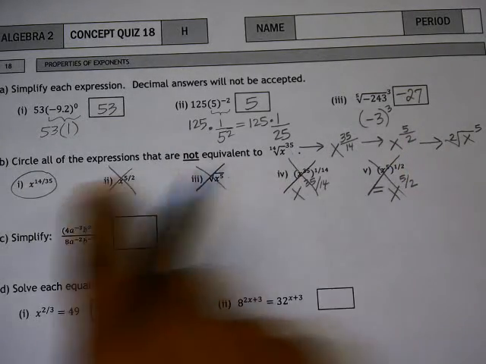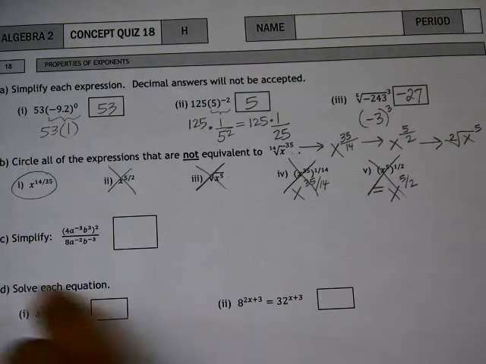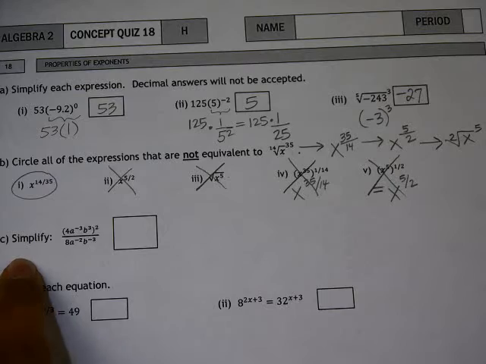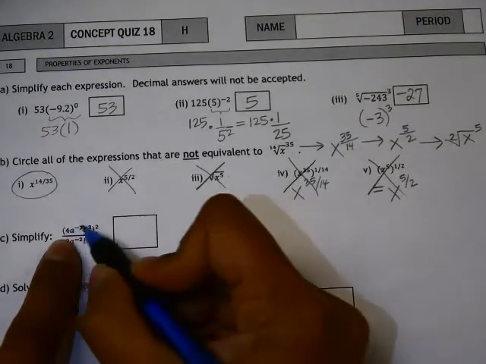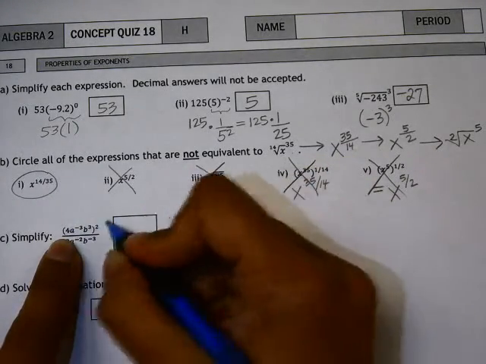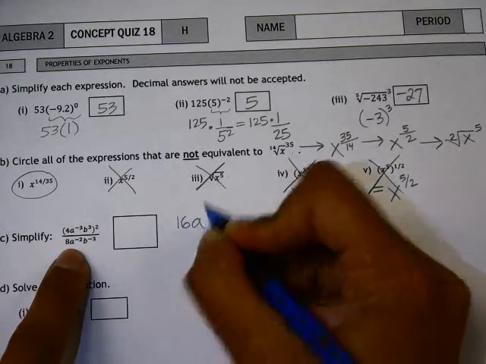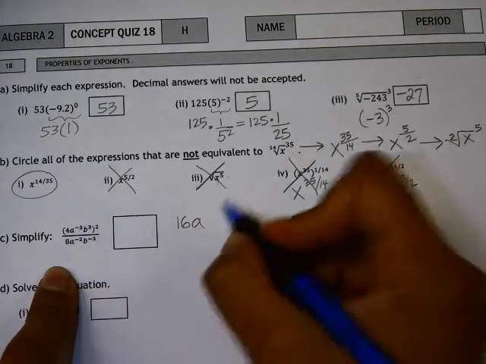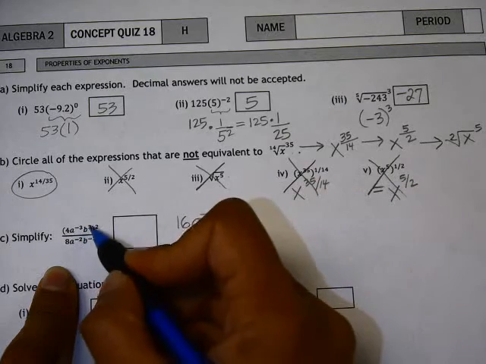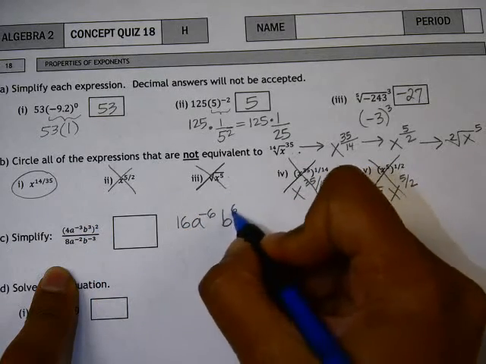So the only one that's not equivalent is number 1. Part C, we're using properties of exponents to simplify this expression. So this entire expression is being squared. So 4 gets squared. A to the negative 3 times 2 is negative 6. B to the 3 times 2 is 6.